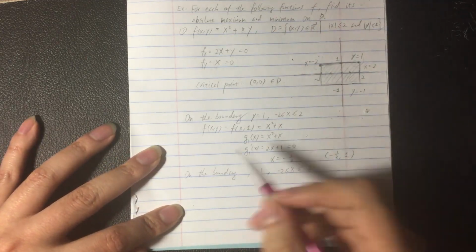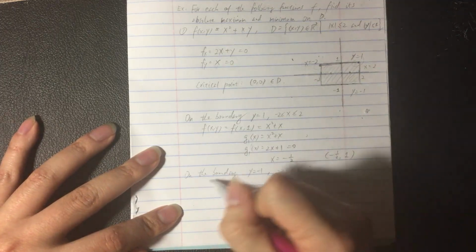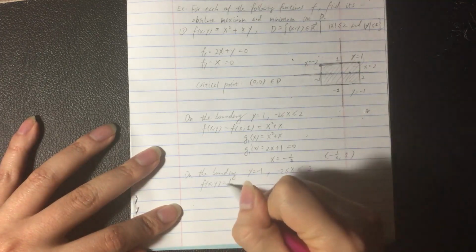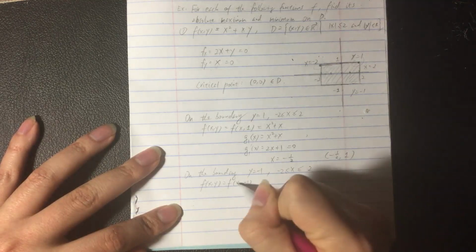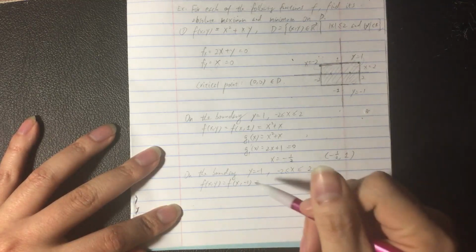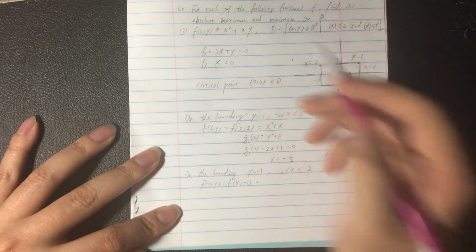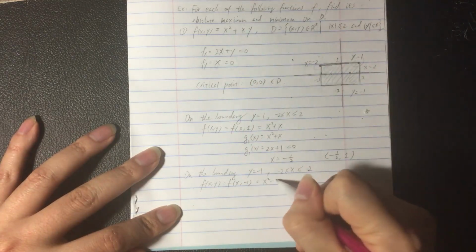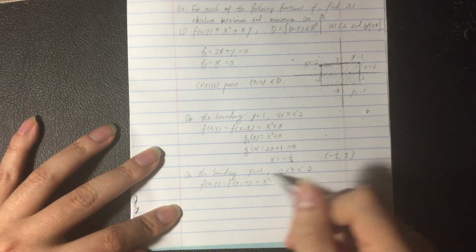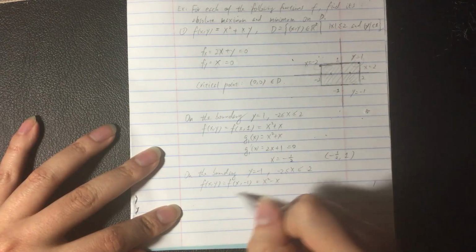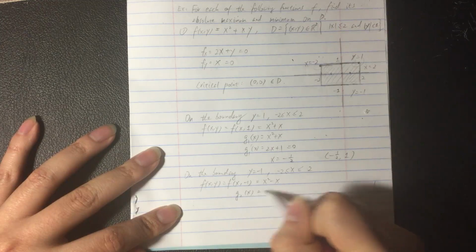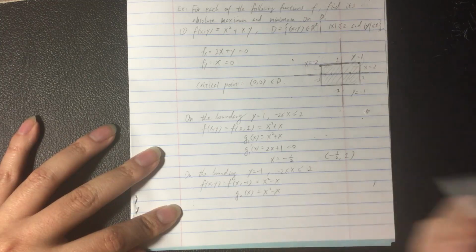If I plug in -1 for y, f of x y can be rewritten as f of x comma -1. I substitute -1 for y and have x squared minus x. This is a single variable function. The variable is x. Let me call this function g2. g2 of x is x squared minus x.